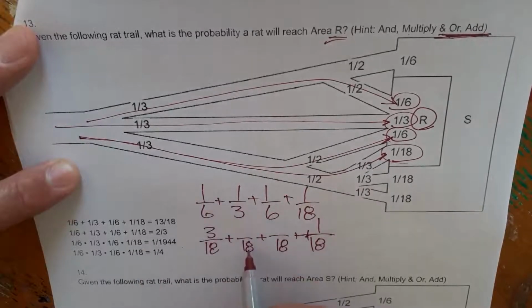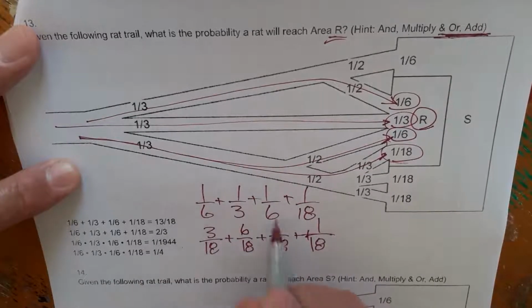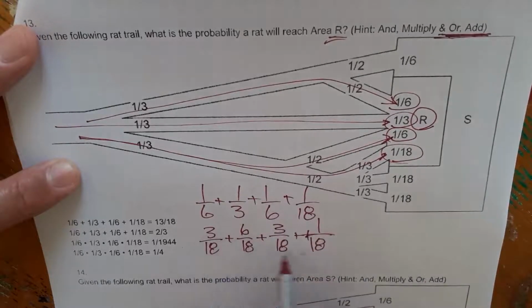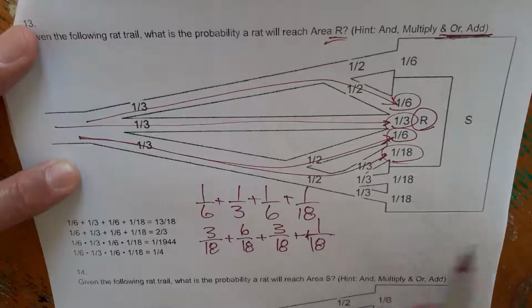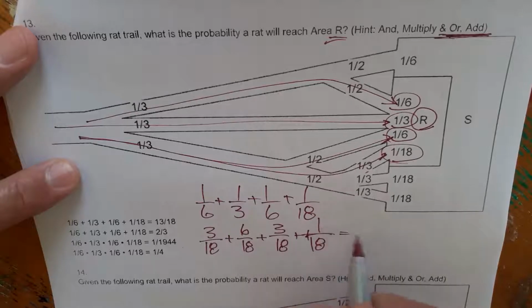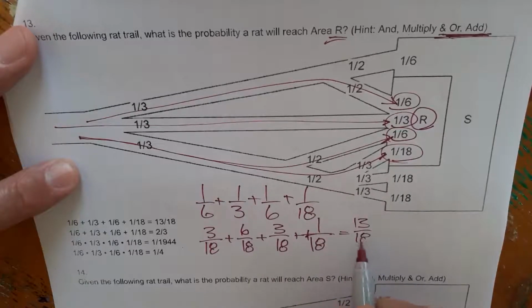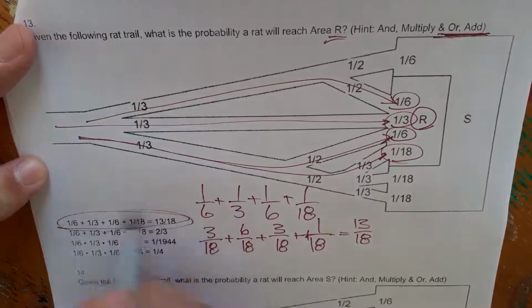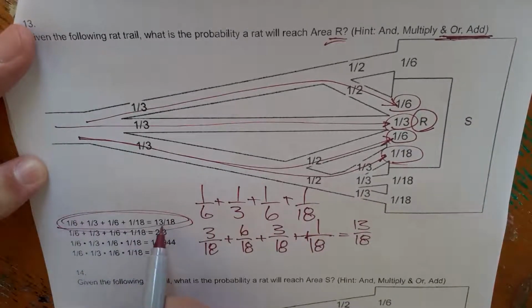How many times does 3 go into 18? 6. 6 times 1 is 6. How many times does 6 go into 18? We already said 3. 3 times 1 is 3. So now we have the same common denominator. We know it's going to be over 18, and we're going to add 6 plus 3 is 9, plus 3 is 12, plus 1 is 13. So we have 13 over 18. That's the chance now that we're going to get to R, because we get to add those. So here we are adding them all, and here we are at 13 18ths.